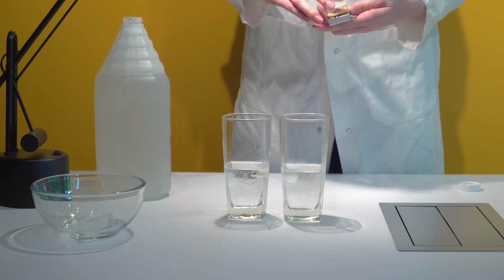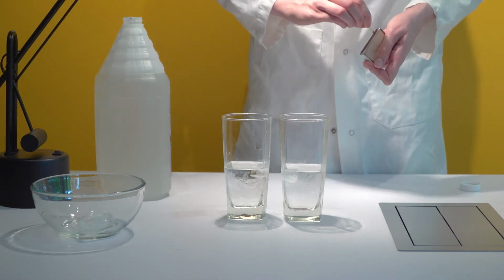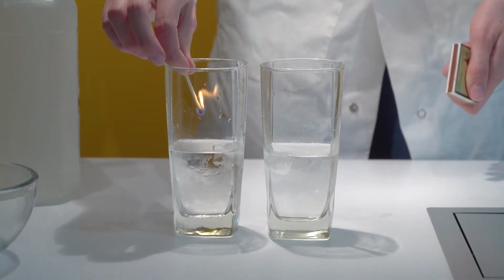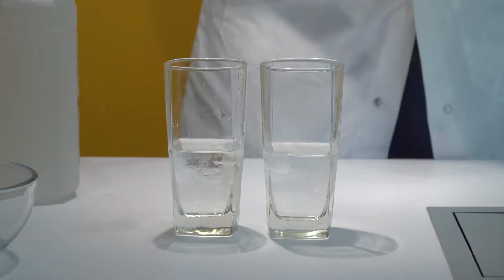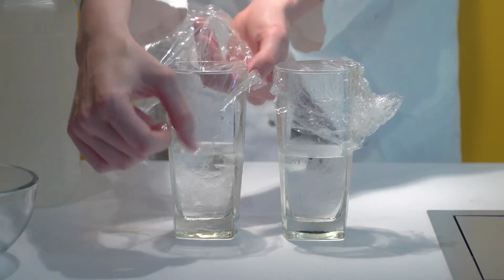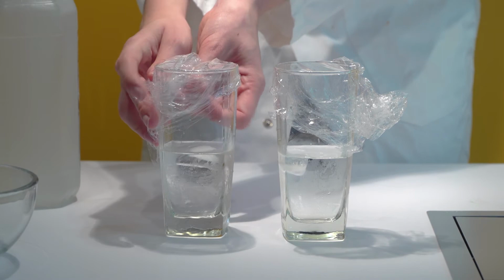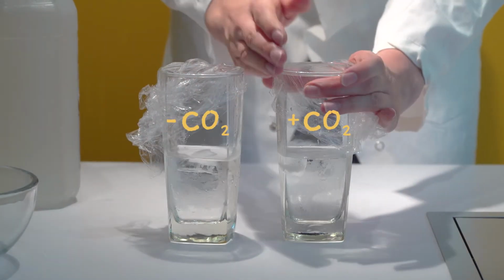The following step is the reason why you need an adult's supervision, because we need to light a match. It will allow us to increase the temperature of both glasses containing an ice cube. The final step is to cover both glasses with a plastic film or a lid to trap the heat. In your opinion, which ice cube will melt faster? The one in the glass with more CO2 or the one with less?